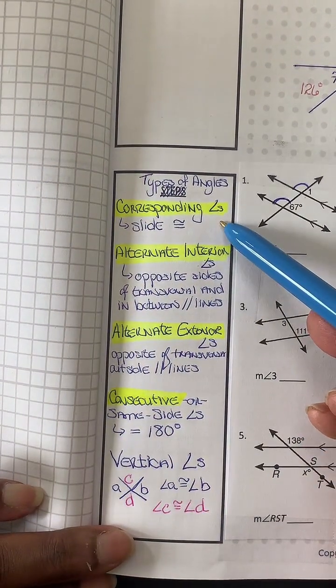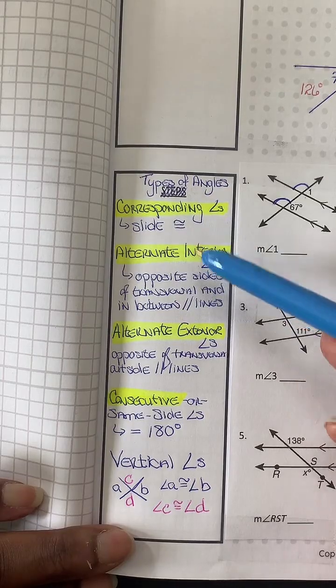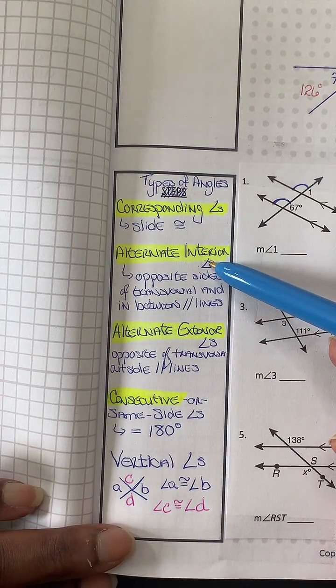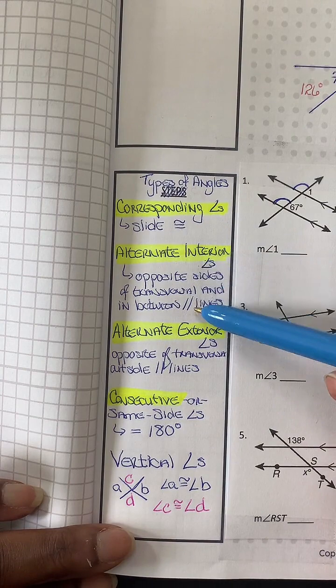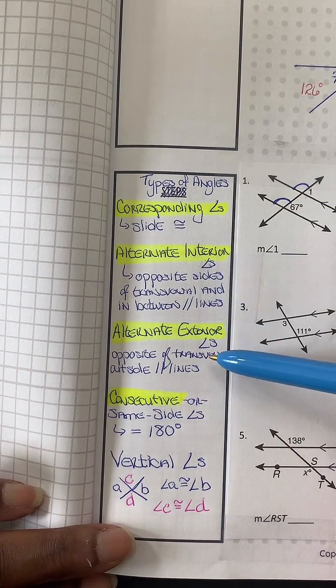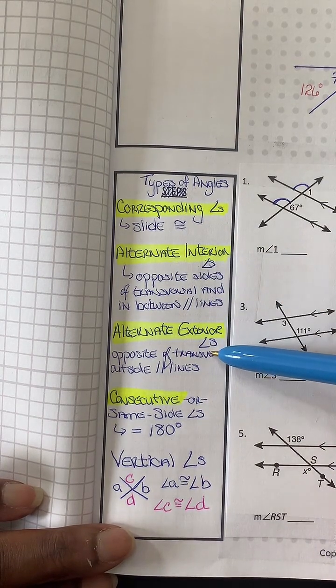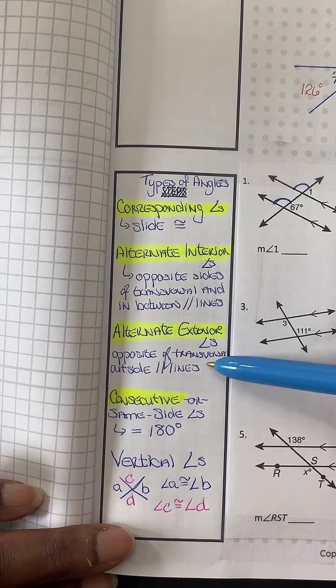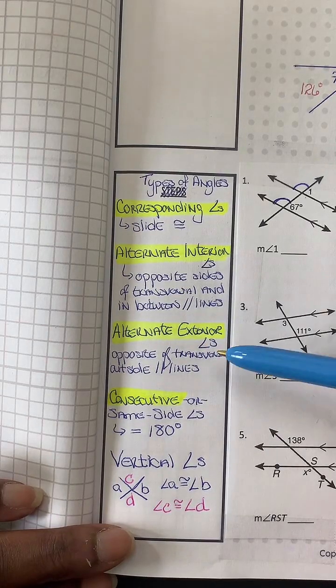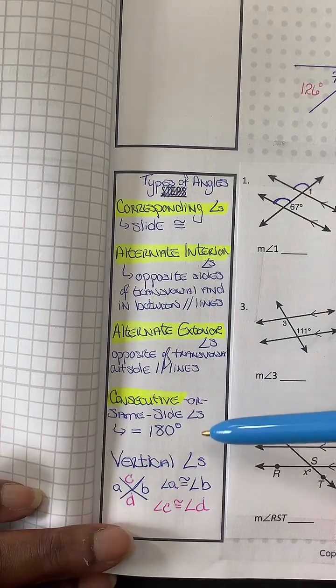So we have corresponding angles, which was the slide. We had alternate interior angles. Interior means in between the parallel lines. Alternate exterior angles. That means both angles are outside the parallel lines and on different parts of the transversal. Okay.